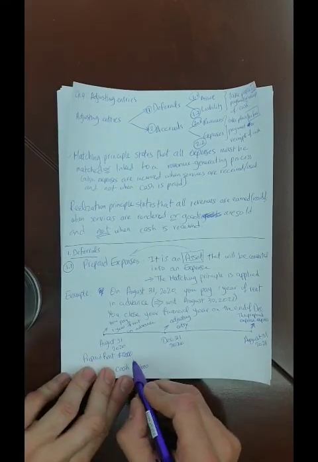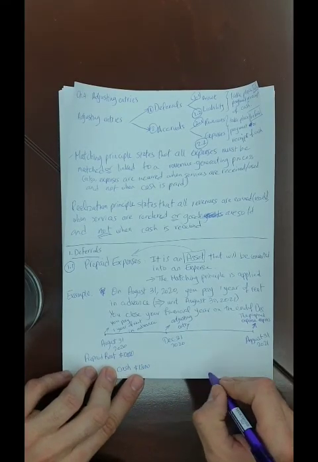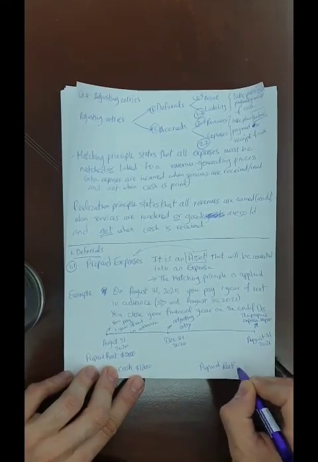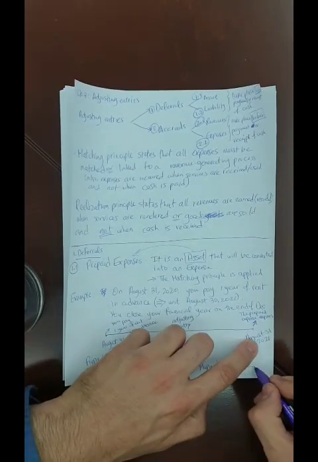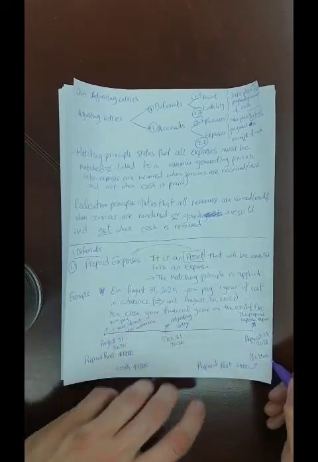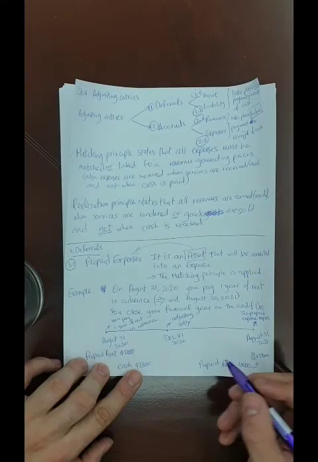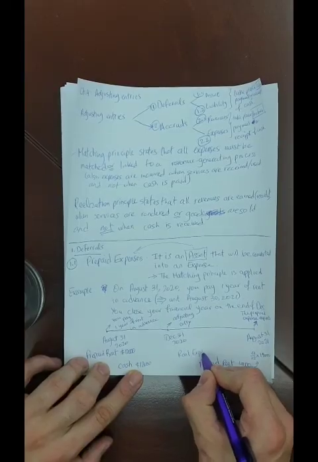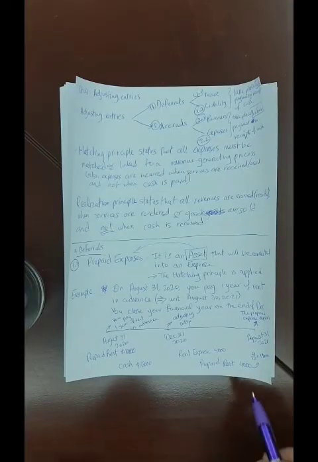So on December 31, you will credit this asset by 4,000. So prepaid rent now is in the credit, $4,000. How did I get the 4,000? It's basically 4 over 12 multiplied by $12,000. Okay, 4 out of 12 months. On the debit, it's the expense, which is the rent expense. Now my income statement will show a rent expense of $4,000. This is the adjusting entry.